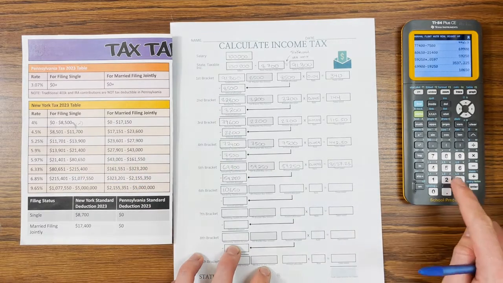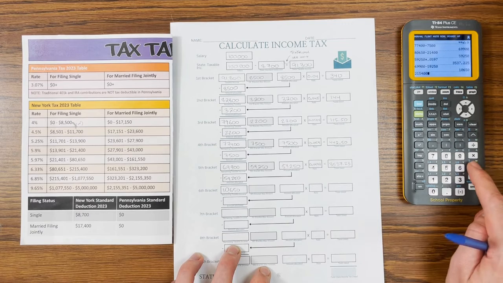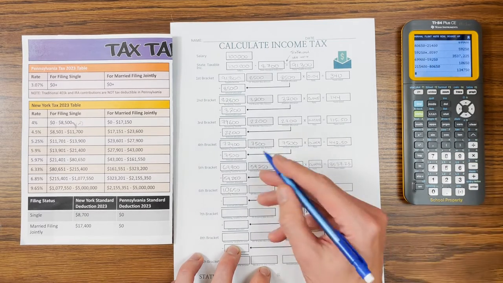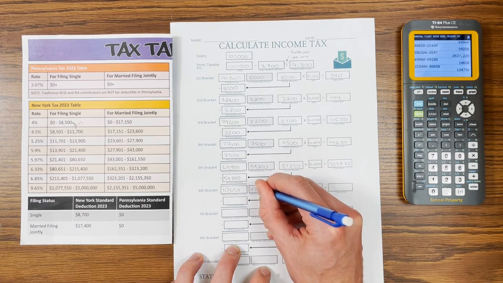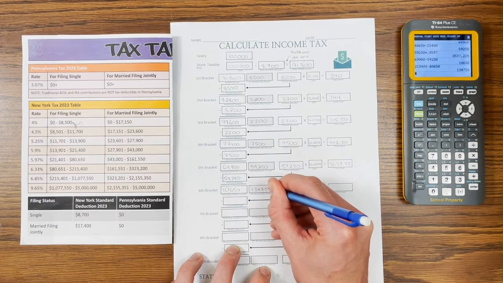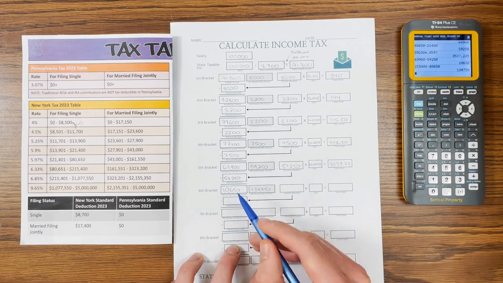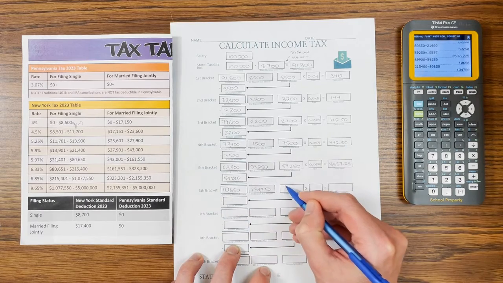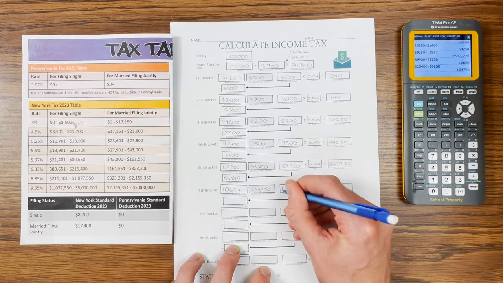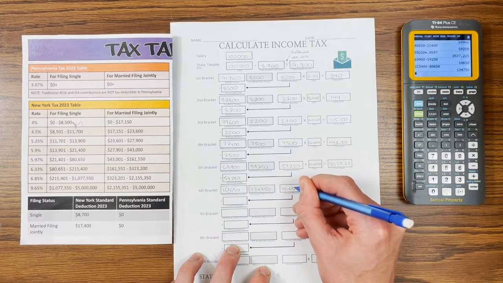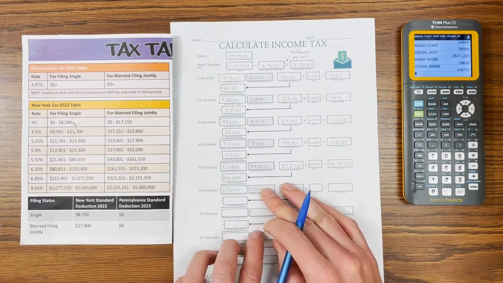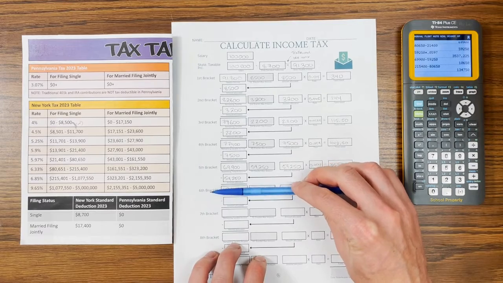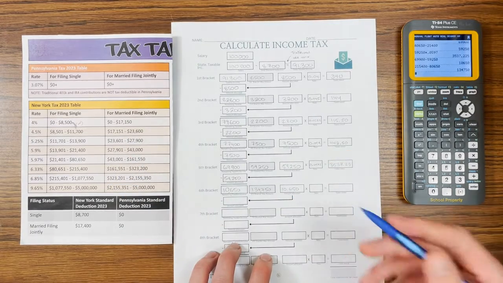Moving down a bracket again, a huge bracket. So we have 215,400 minus the 80,650 that we've already taxed. This one holds 134,750. We have way less than that. So we only have 10,650, which means the full amount that's left is going to go into the bracket where we tax it. We weren't able to fill this one up. It means that this person who makes $100,000 is in the 6th income bracket, the 6.33% income bracket.